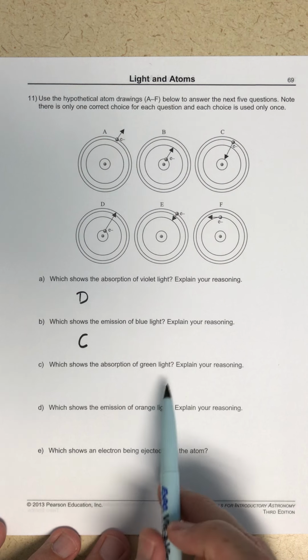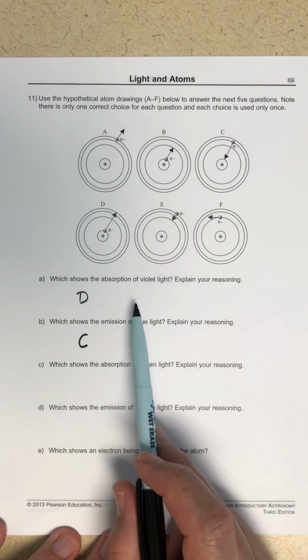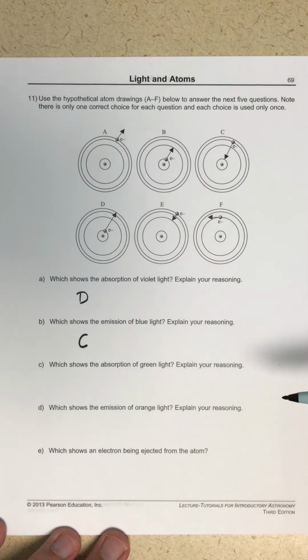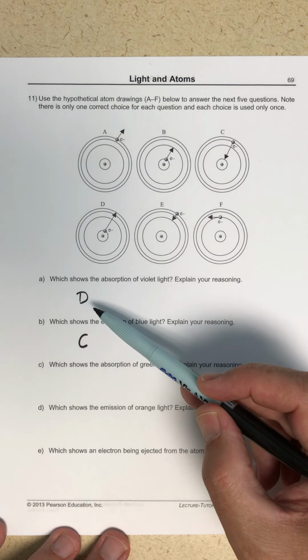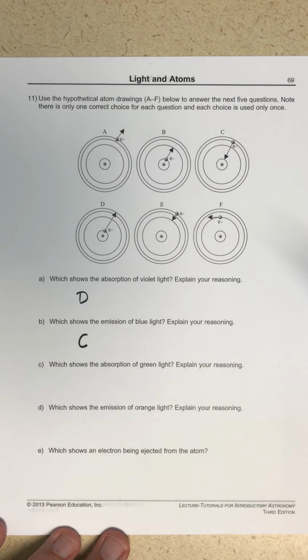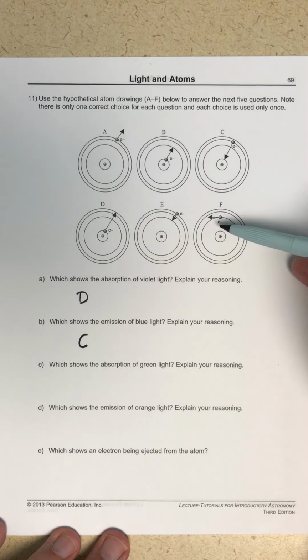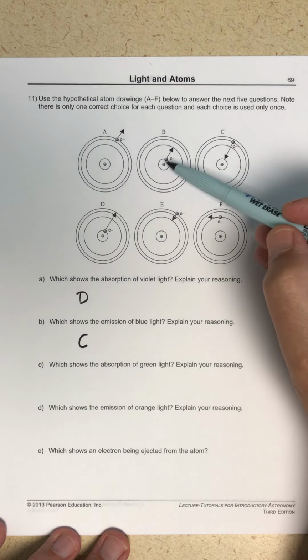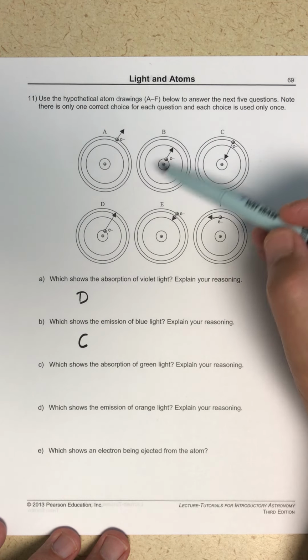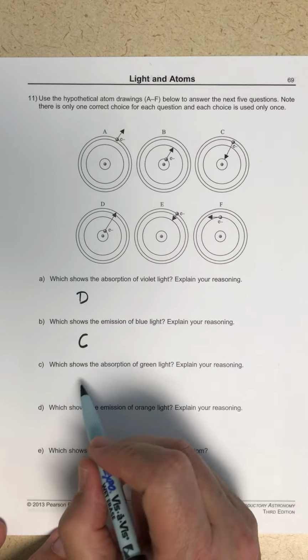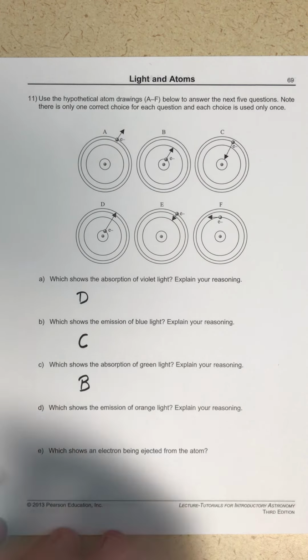Absorption of green light. So green is longer wavelength than violet, so not as big an energy difference as we had for D. So let's look for an absorption that's sort of in the middle. This was our violet. This is a pretty small energy difference. This is a somewhat bigger energy difference between this and that. So absorption of green light would be B.